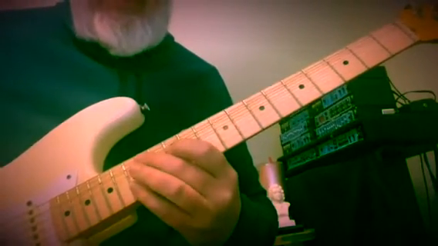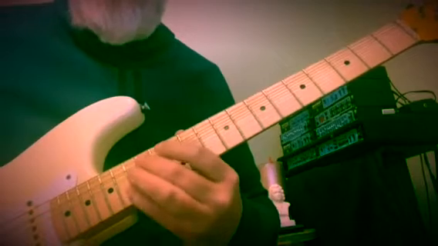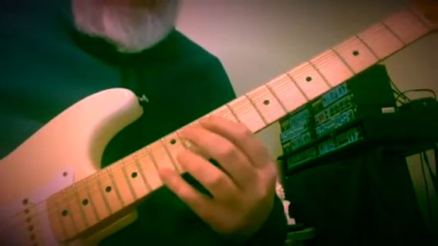This was walking up to first inversion G for fun, B in the bass. First inversion means the third is in the bass.